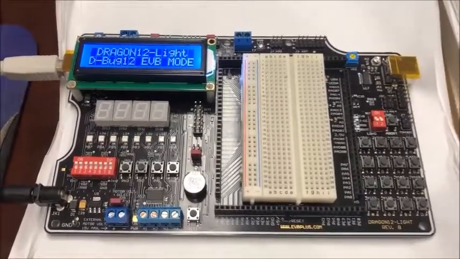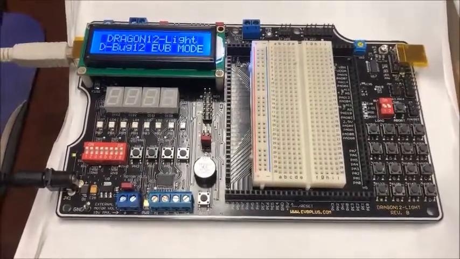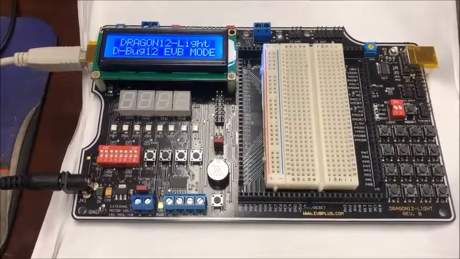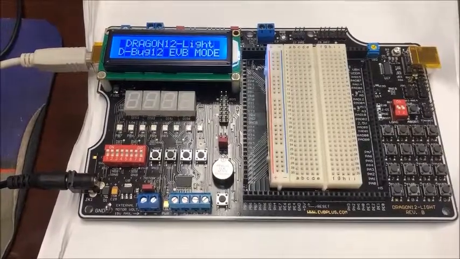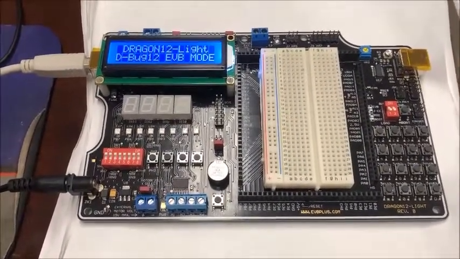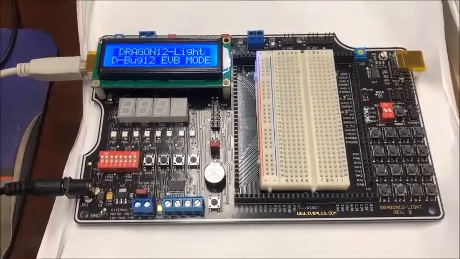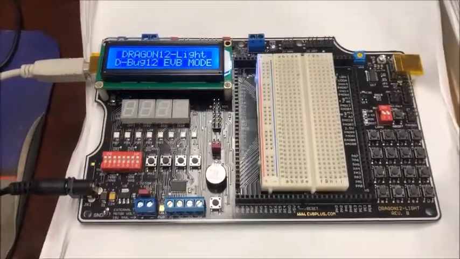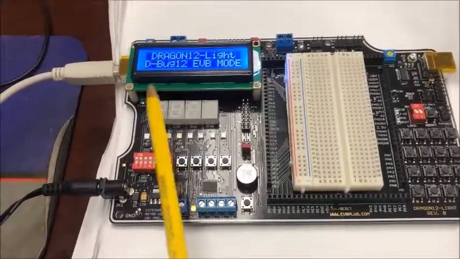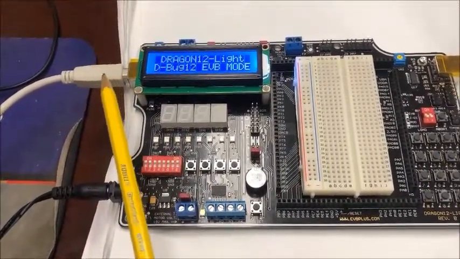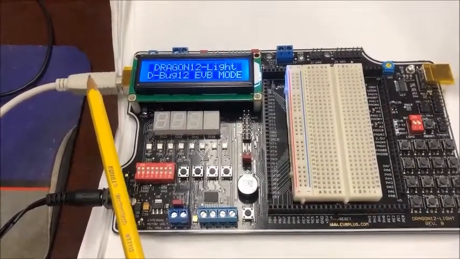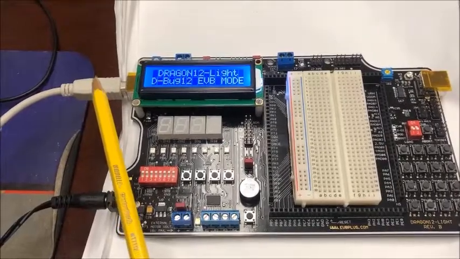Okay, I will show you how to use the Dragon 12 board to download an assembly program file to the board, how we can download an S19 file to the board. This is the Dragon 12 board. As we see, the USB is connected to the left side USB connector. It's important to connect the USB cable to this port.